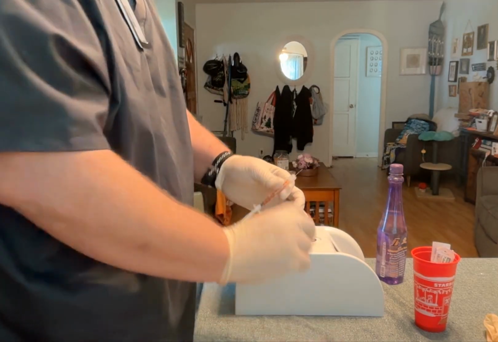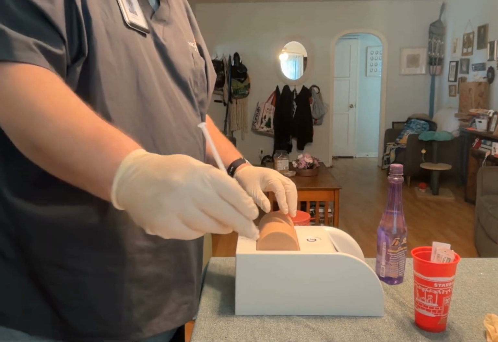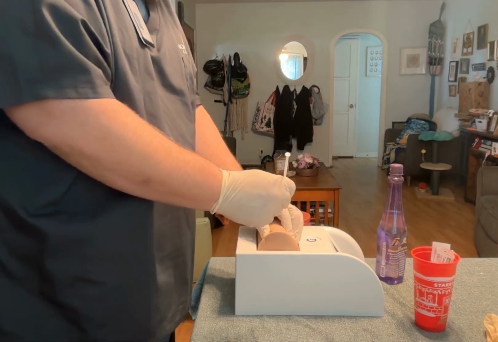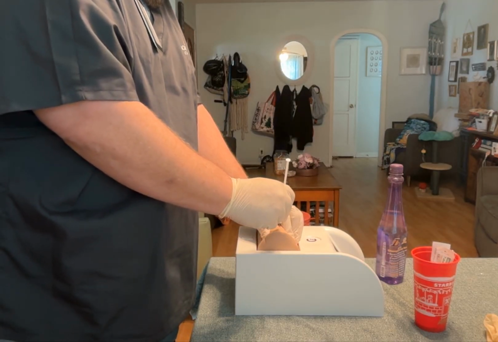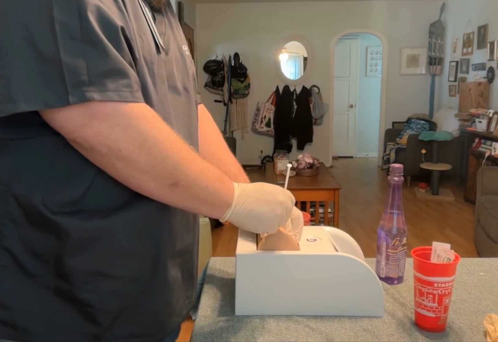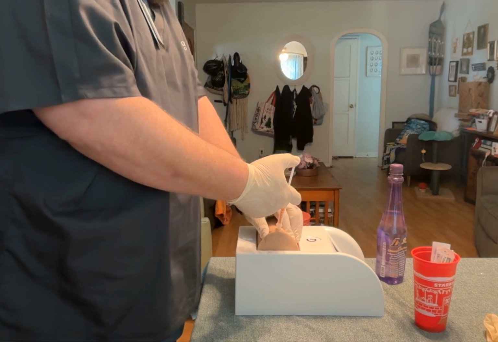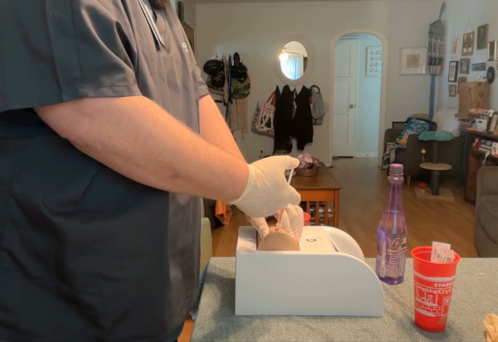So I'm going to take my needle cap off. I'm going to hold my needle like a dart, redo my pinch, and go in at about a 45 to 90 degree angle into the site. I'm going to inject, and I'm going to watch over a 30-second time, injecting 1 milliliter of heparin. Starting now.